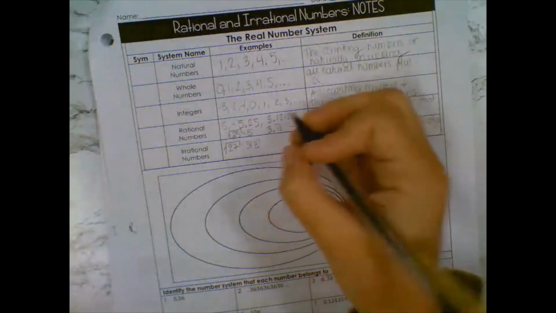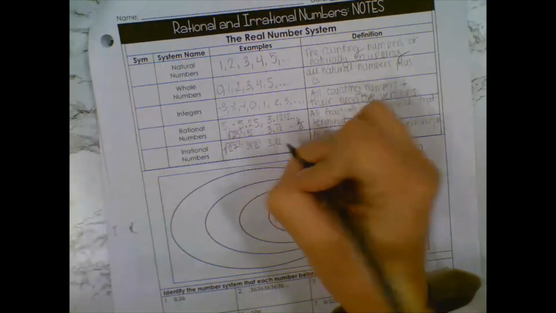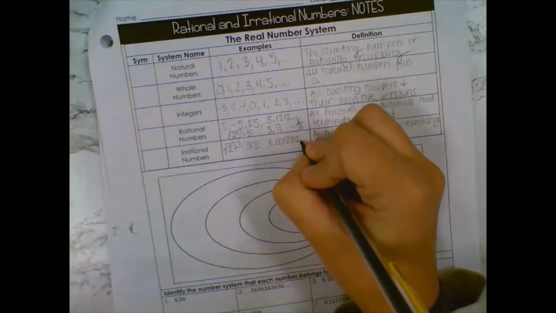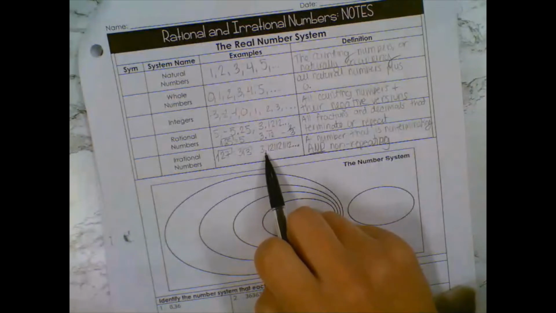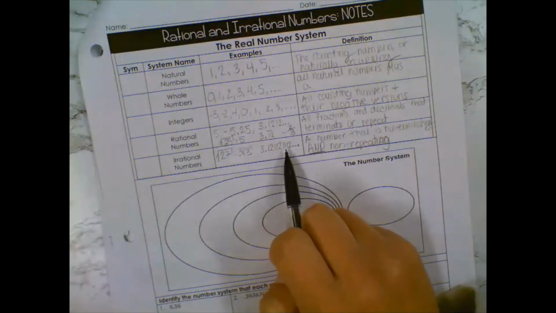Another type of number we could see is something like this, and this is one that really will confuse some people sometimes. Let's say we have 3.12, 112, 1112, dot, dot, dot. This is where people tend to get messed up. This is a non-repeating number, but you see a pattern. And what you have to remember is patterns are not repetition.